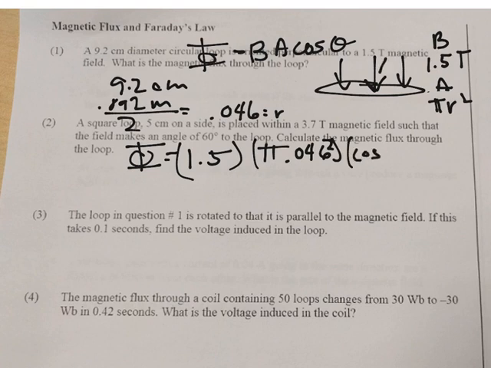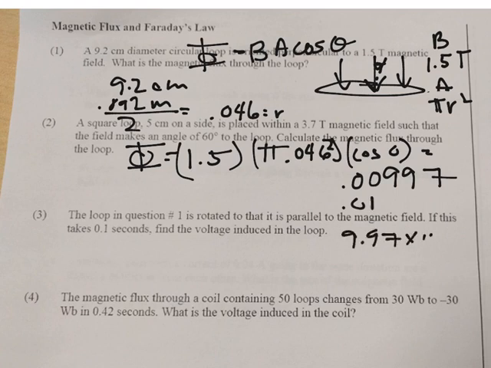In this case, your angle off the perpendicular is 0 because it is perfectly perpendicular. If you saw 0.00997, or you could have rounded to 0.01, or it could have been 9.97 times 10 to the negative third. Either works. Either way, this is a number we're definitely going to want to know for number 3.